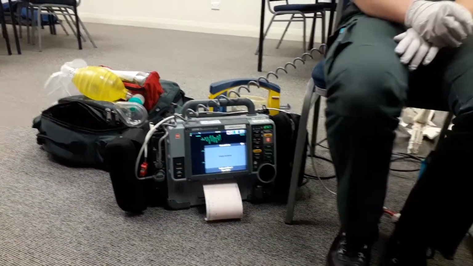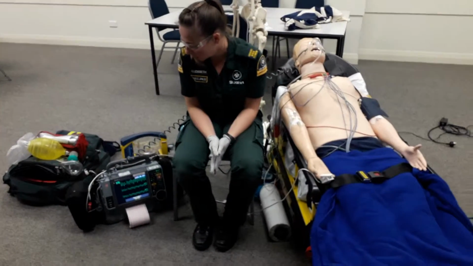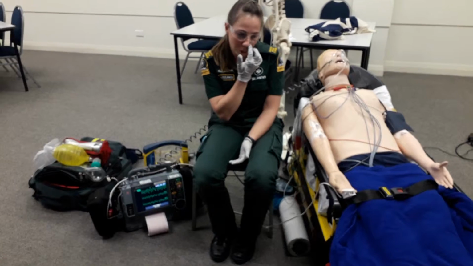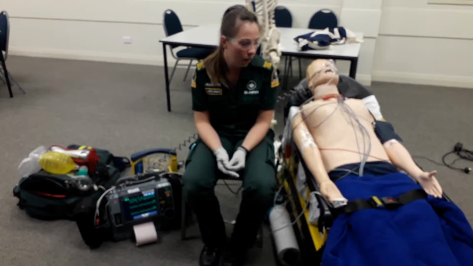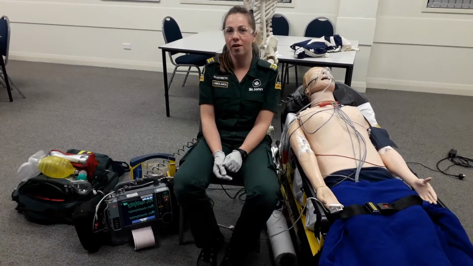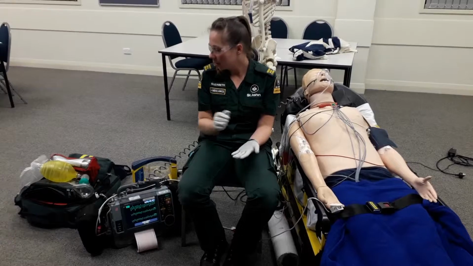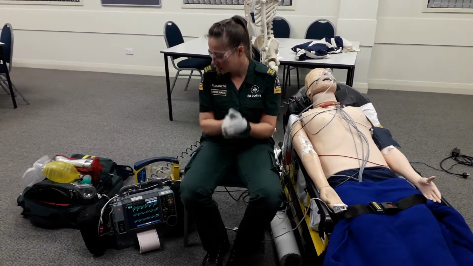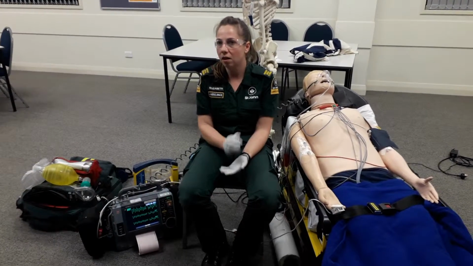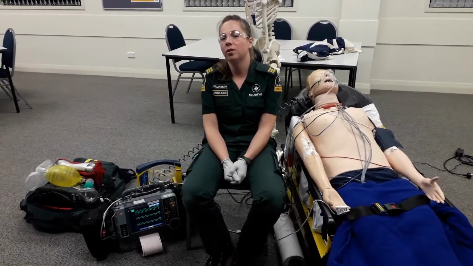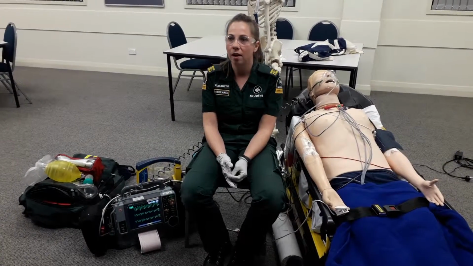Determine the rhythm and level of cardiovascular compromise. So at this stage, I'll reassess my patient's ABCs and response. I found no change in his level of cardiovascular compromise or his response. So at this stage, I can now administer one further synchronised cardioversion. If that's unsuccessful, I'll transport the patient towards R50 backup or hospital, whichever is most appropriate at this stage.